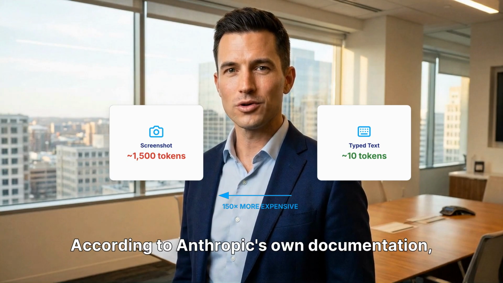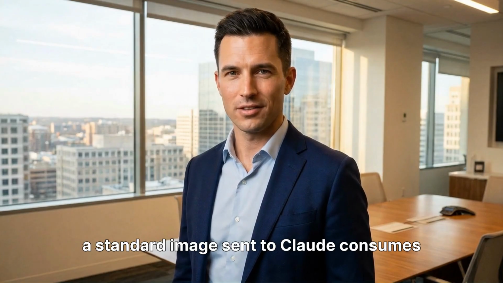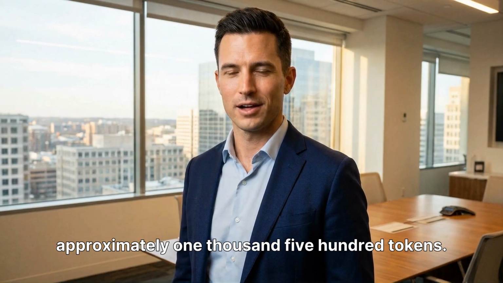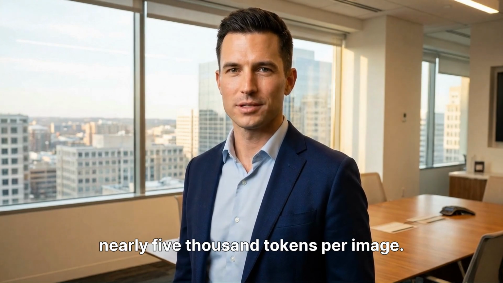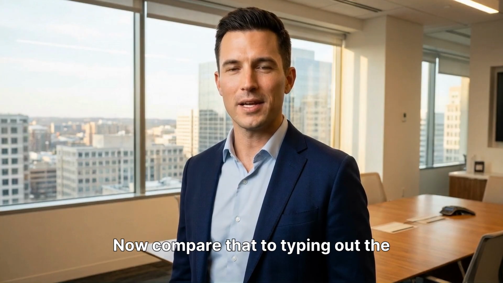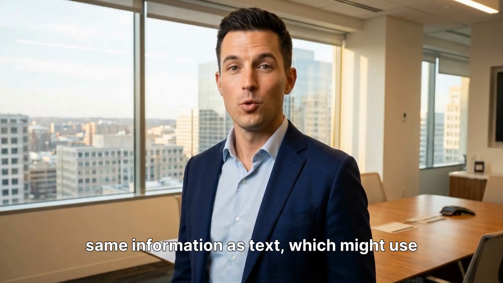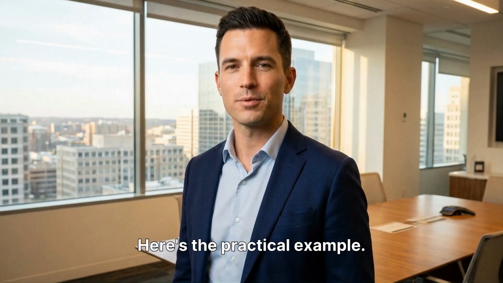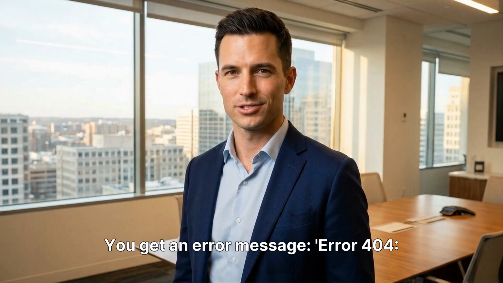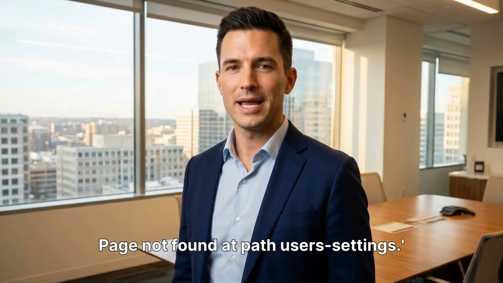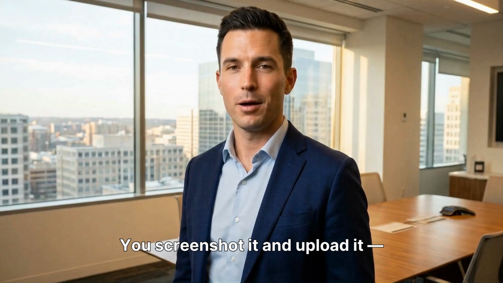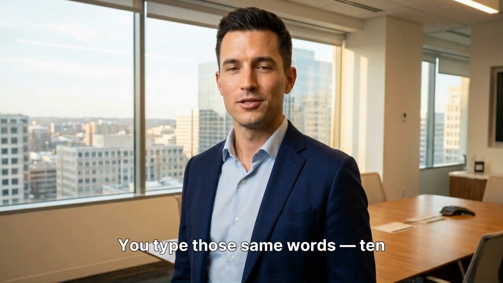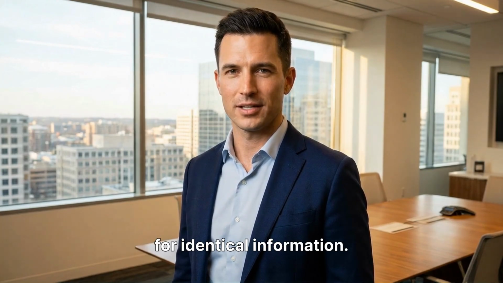According to Anthropic's own documentation, a standard image sent to Claude consumes approximately 1,500 tokens. On newer high-resolution models, that can reach nearly 5,000 tokens per image. Now compare that to typing out the same information as text, which might use 50 tokens. Here's the practical example. You get an error message, error 404, page not found at path users-settings. You screenshot it and upload it. 1,500 tokens. You type those same words, 10 tokens, 150 times the cost for identical information.